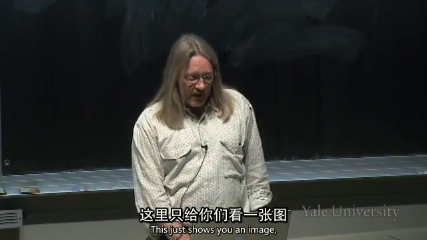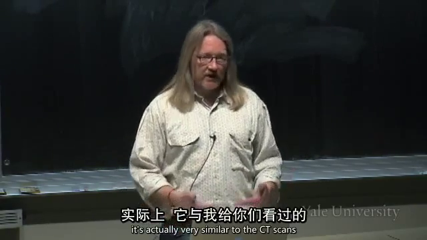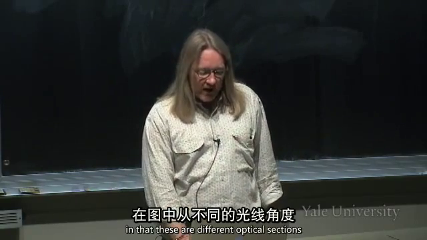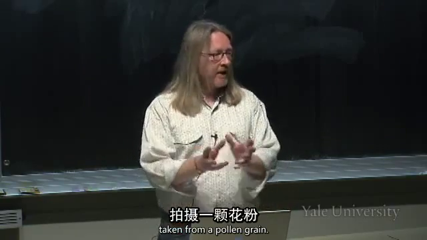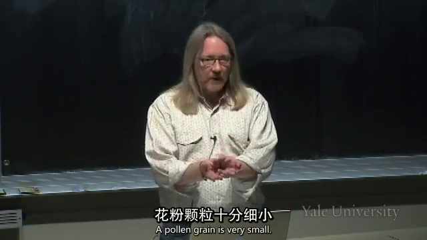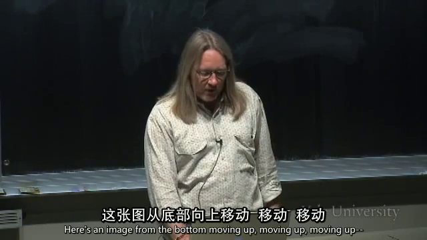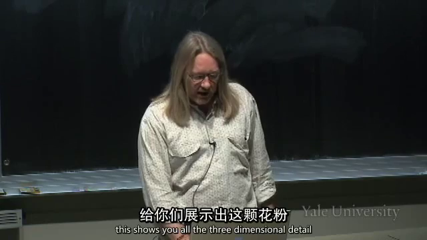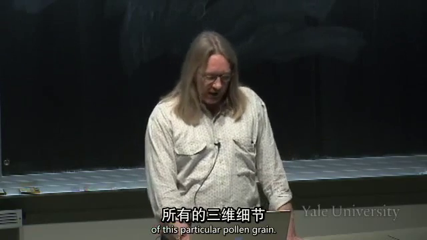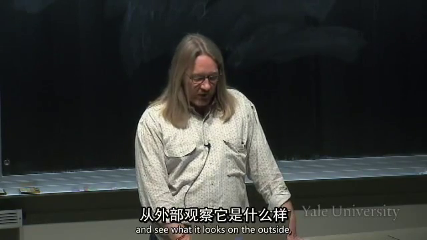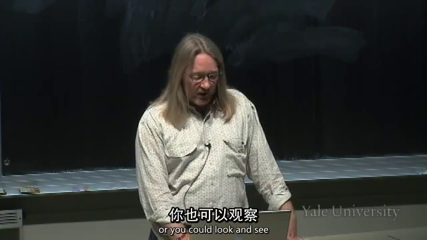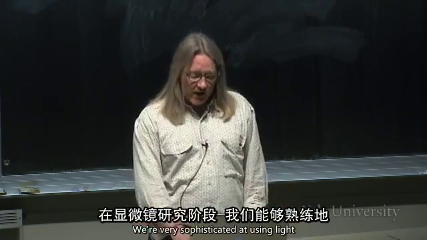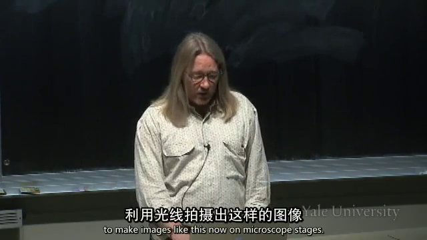And this just shows you an image. It's actually very similar to the CT scans or MR scans I showed you before, in that these are different optical sections taken from a pollen grain. A pollen grain is very small, right? And here's an image from the bottom, moving up, moving up, moving up. This shows you all the three-dimensional detail of this particular pollen grain. You can reconstruct in 3 dimensions and see what it looks like on the outside, or you could look and see what it's like at any point in its interior structure. We're very sophisticated at using light to make images like this now on microscope stages.